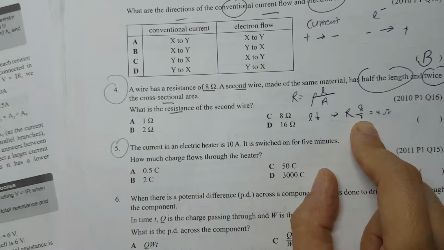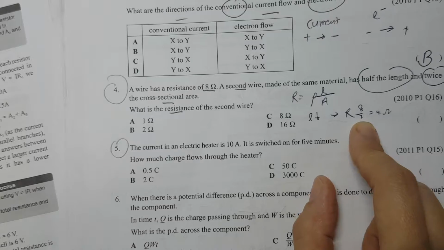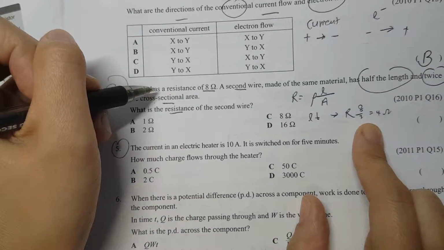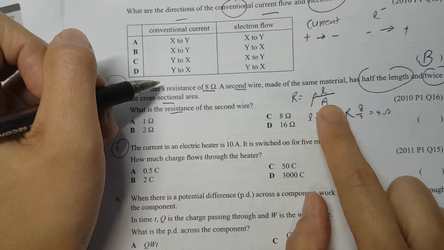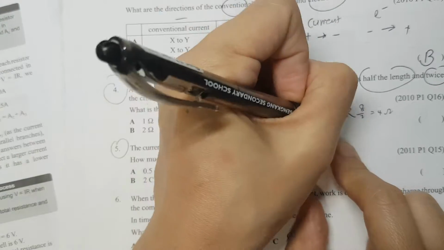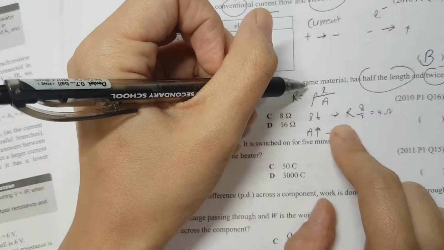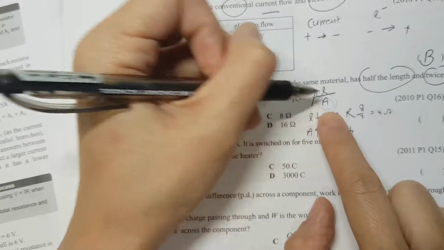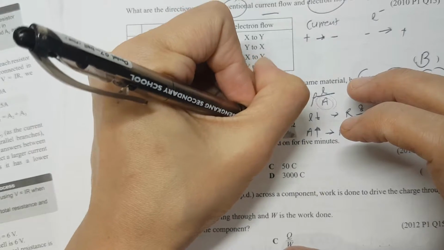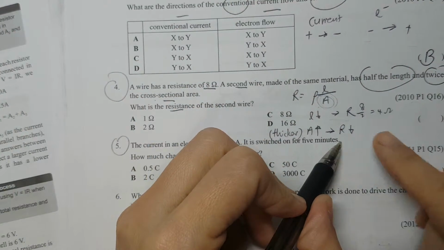But when the cross-sectional area is increased by 2, cross-sectional area increased by twice. So basically, when your area increases, your resistance decreases, because area is the denominator here. The thicker the wire, the lesser the resistance, because easier to flow, right?